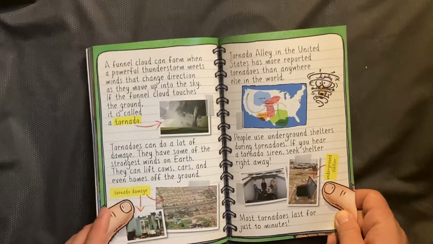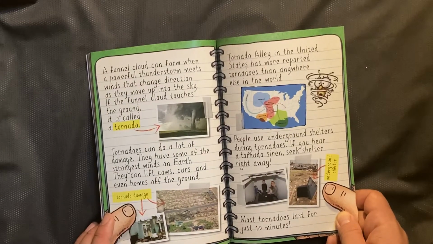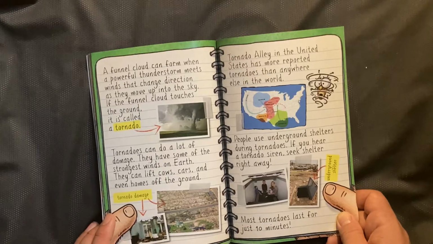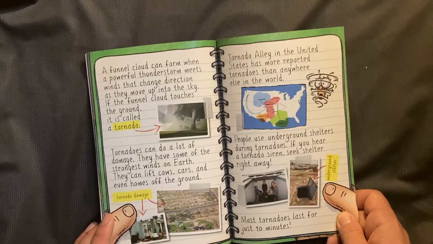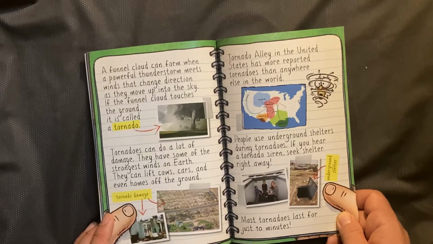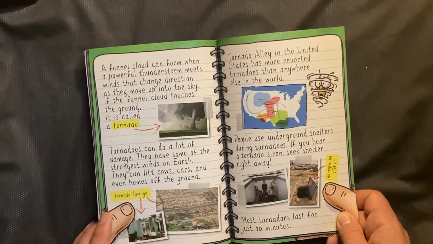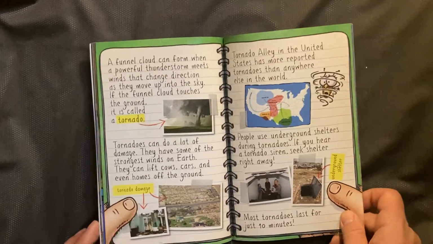Tornado Alley in the United States has more reported tornadoes than anywhere else in the world. People use underground shelters during tornadoes. If you hear a tornado siren, seek shelter right away. Most tornadoes last for just 10 minutes.